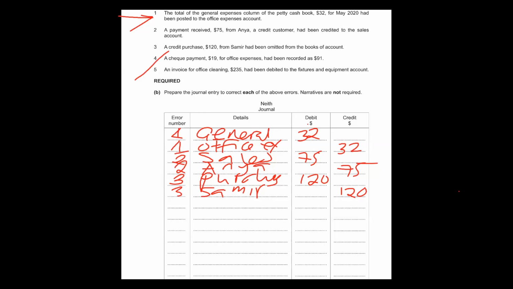A check payment of $19 for office expenses had been recorded as 91. What do you call this error? Don't tell me that you've forgotten all the errors. What do you call this error?